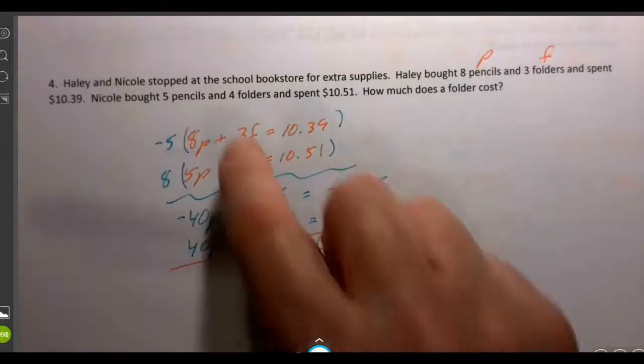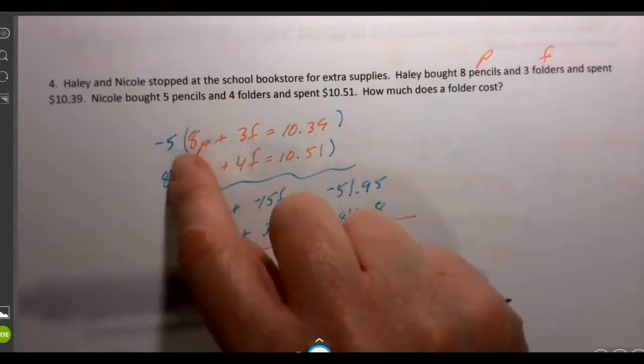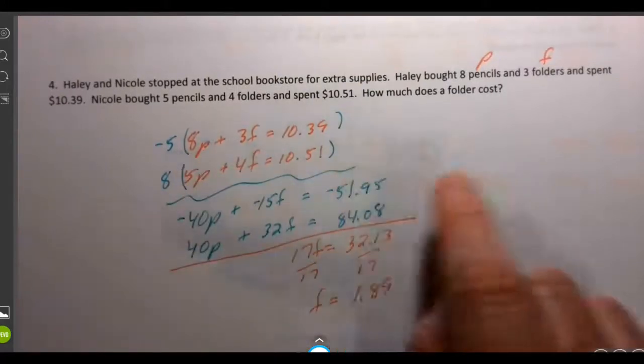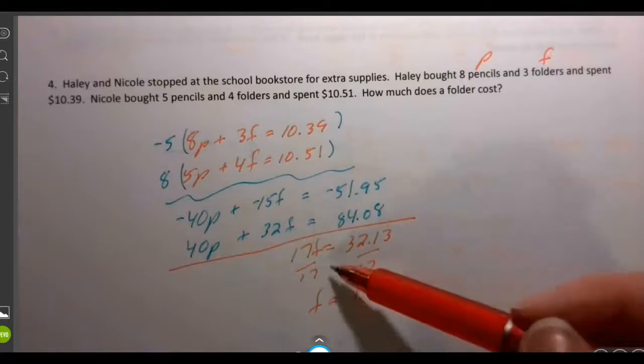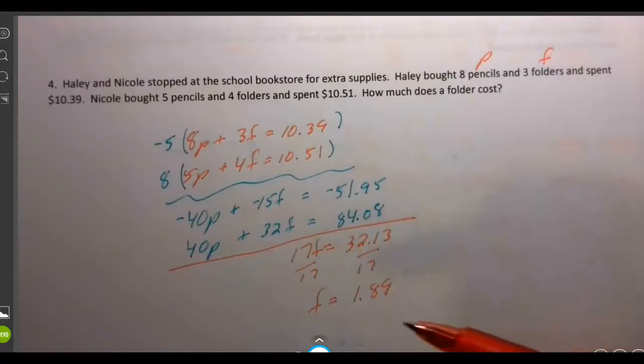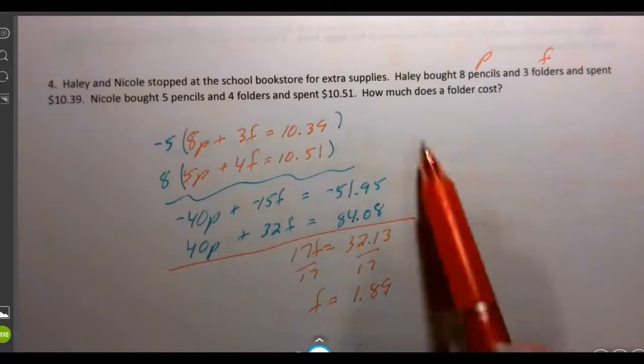I chose to eliminate the P this time, so I multiplied through by a negative 5 and a positive 8. When I did that, these were the two equations that I came up with. Then when I added, my P dropped out, and I have F left, and I came up with F being equal to $1.89. If you did it a different way, that is fine. You still would have come up with F being equal to $1.89. You might have solved for P first. That is fine. So if you want to pause your video, go back and check your work if you didn't come up with that.